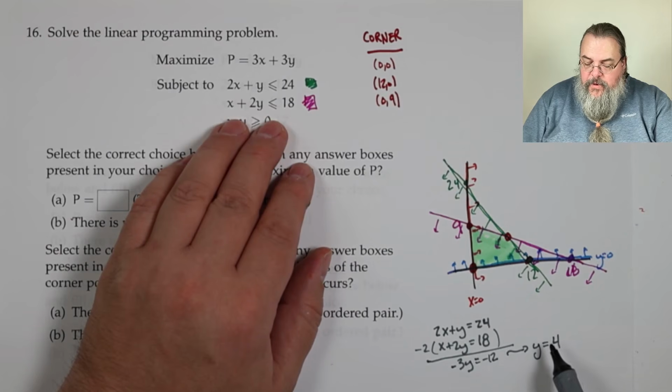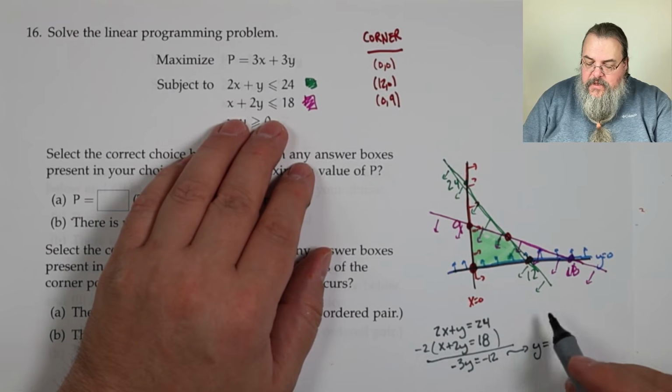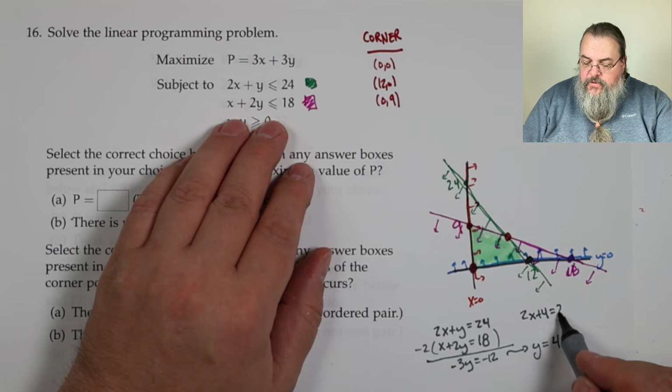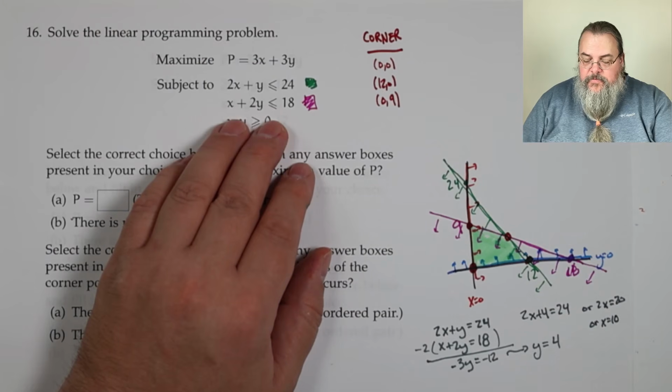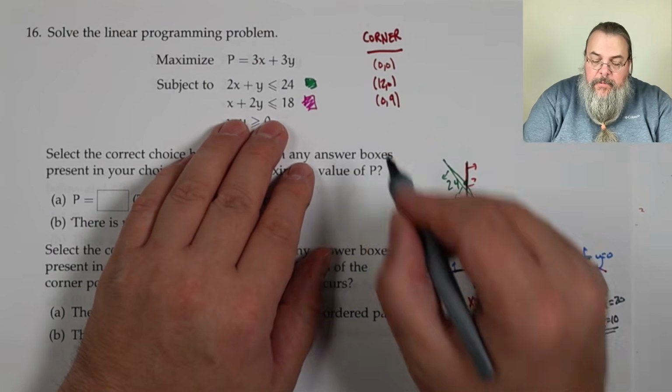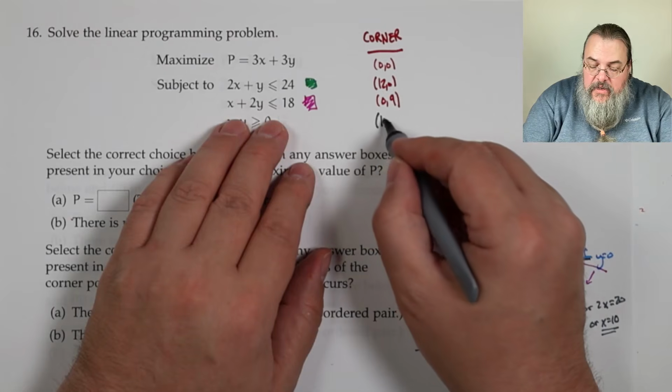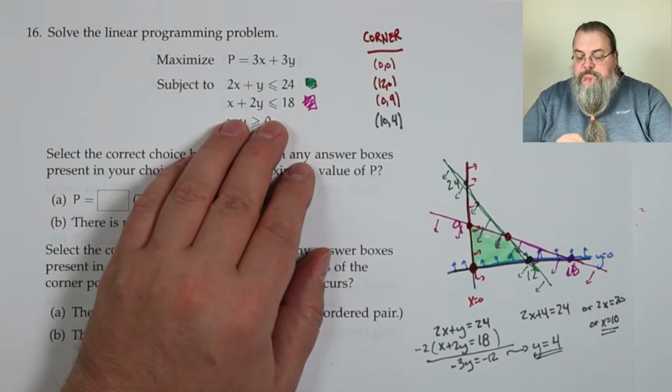Okay, suppose we know y equals 4. Plug it in. 2x plus 4 equals 24. Or 2x equals 20. Or x equals 10. So the intersection of those lines happens at 10, 4.